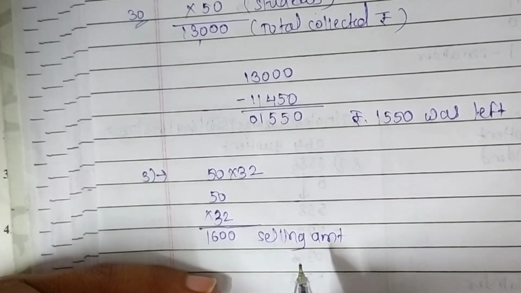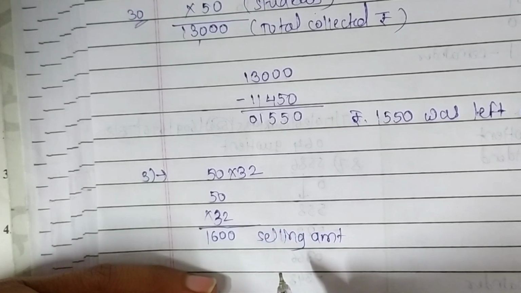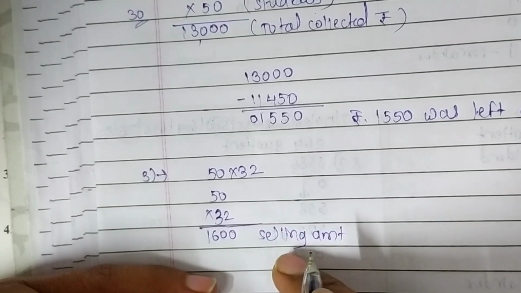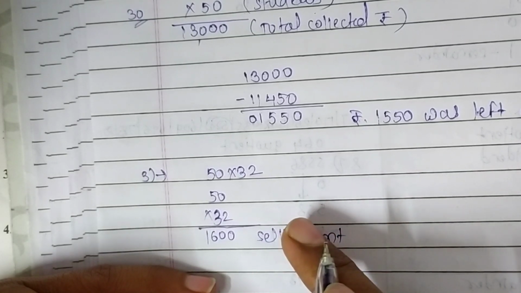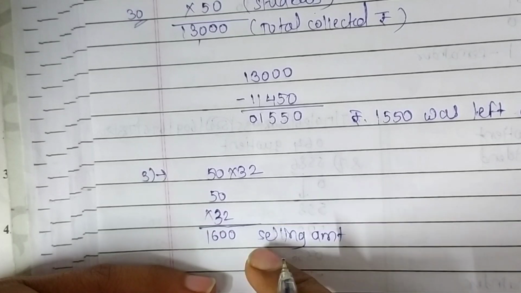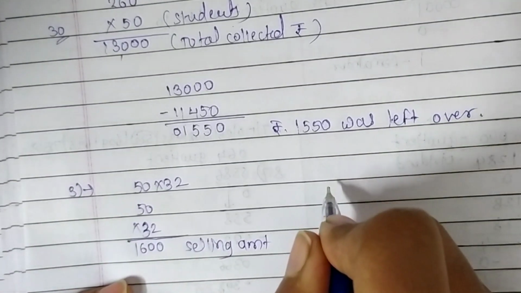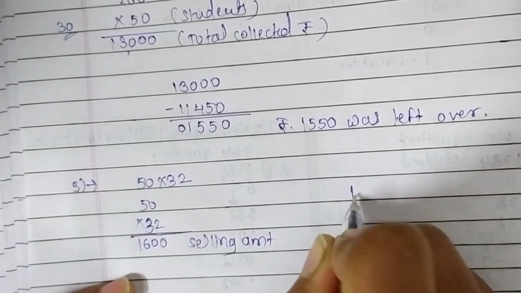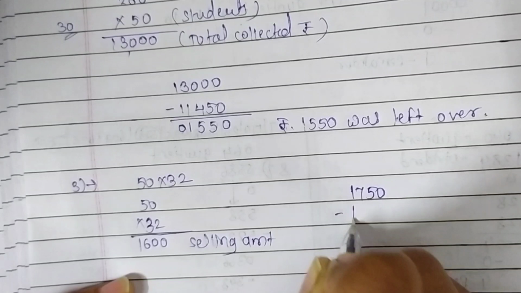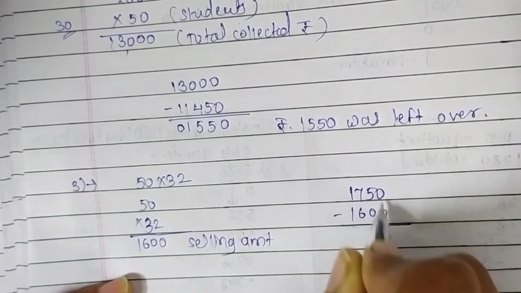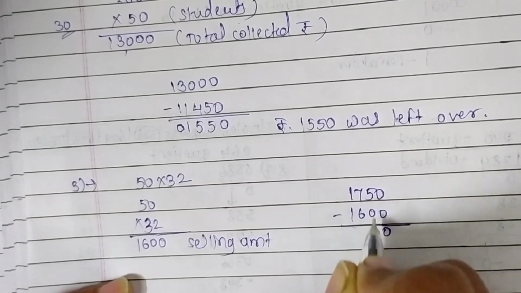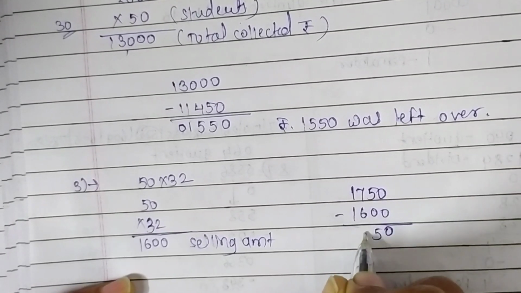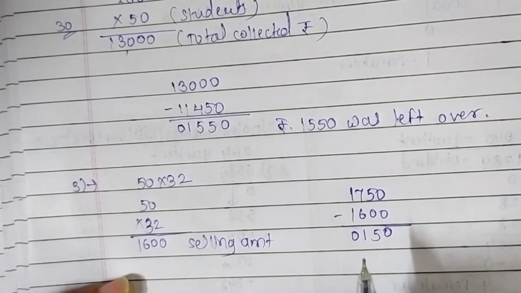Now for finding out how much less money he got, we have to subtract the selling amount from the purchasing amount. So let's subtract the selling amount, that is 1,600, from the purchasing amount, that is 1,750. So by subtracting, here we get: 0 minus 0, it's 0, 5 minus 0, it's 5, 7 minus 6, it's 1, and 1 minus 1 is 0.